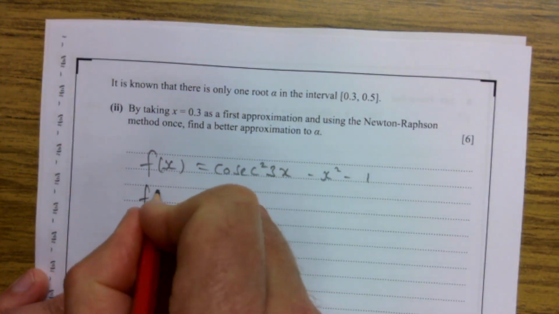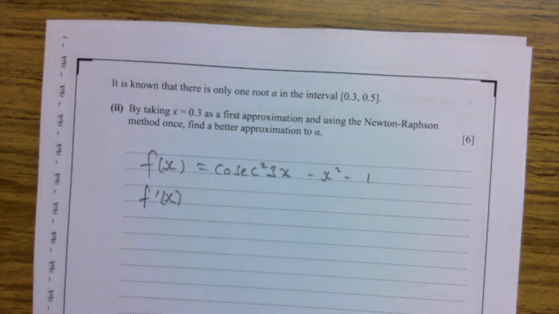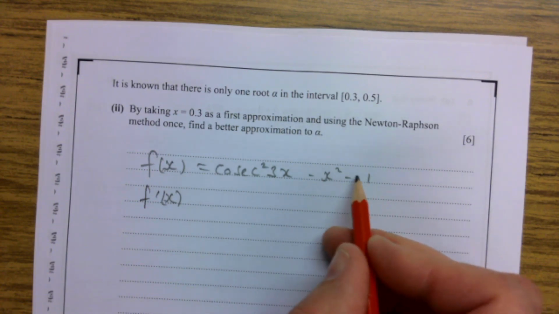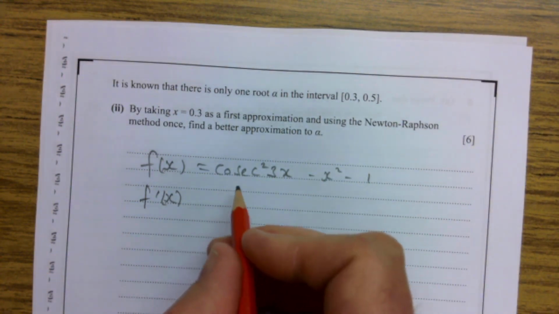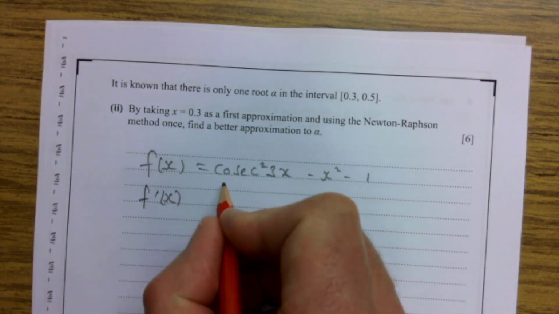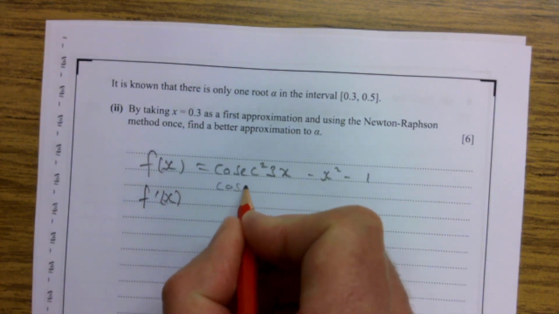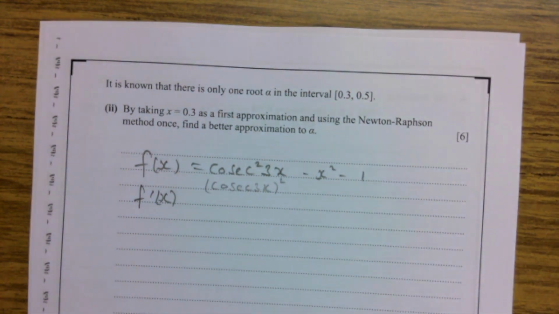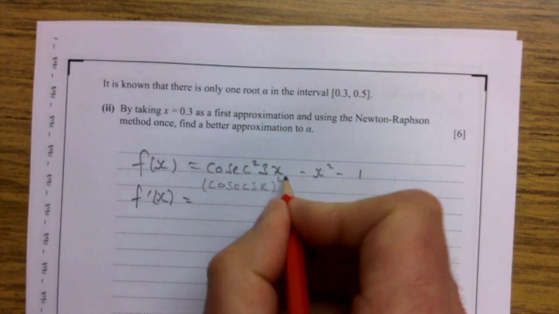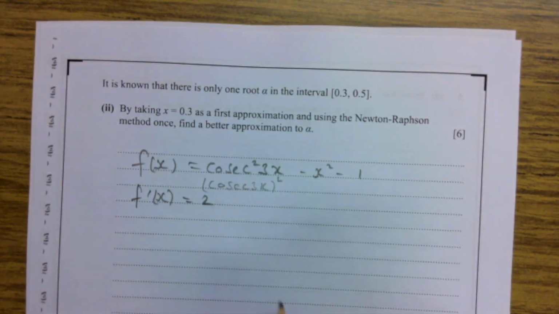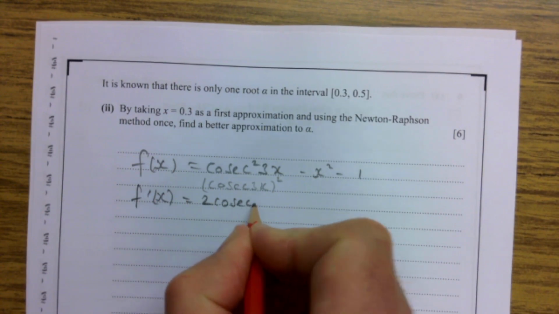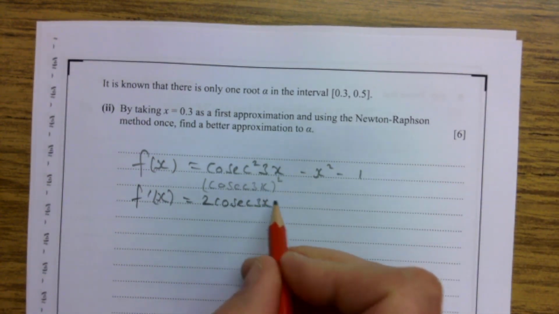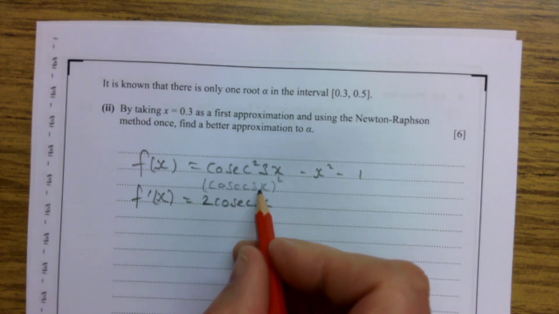And then f dash of x, we need to think about this here. We need to think about differentiating this bit here. This bit is going to be fine to differentiate, but how do we differentiate this? I might write it very slightly differently. I normally do these like this: cosec 3x, whole squared. You bring the 2 to the front, then take away 1 from the power, so that's down to the 1, and then you multiply by the bracket differentiated.